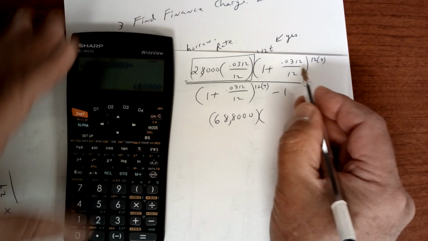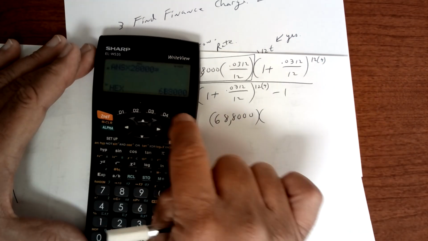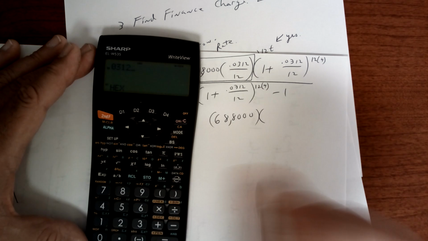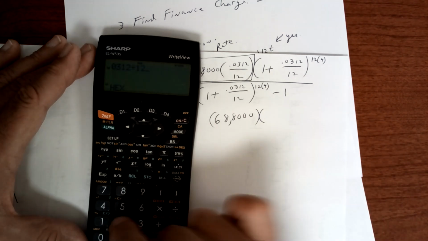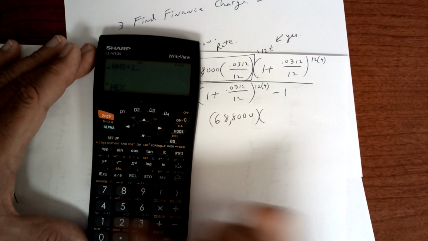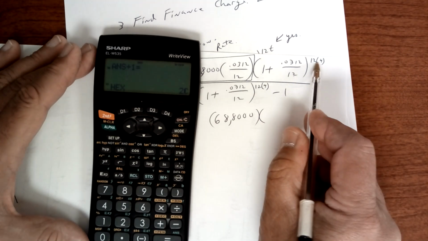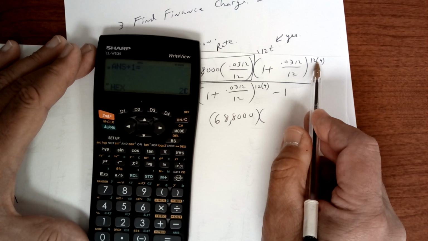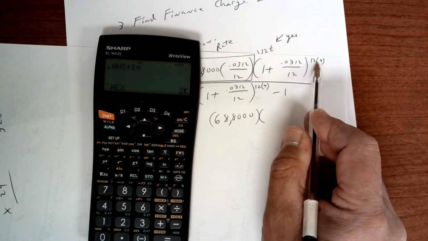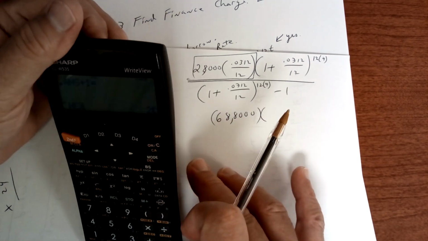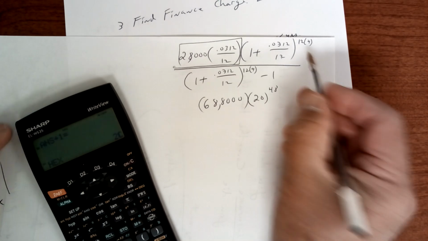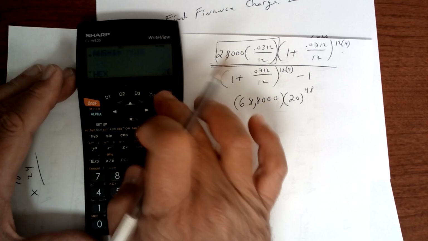Times 1 plus this. So we're going to do 0.0312 divided by 12. Press equals plus 1. Press equals. And then you got to raise it to the 48th power. To do that on this problem, on this equation, we're going to get 20 here, raised to the 48th power. So however you do that on your calculator, okay, we'll try to finish it up.